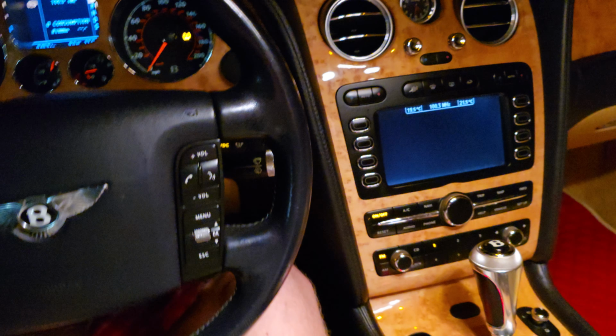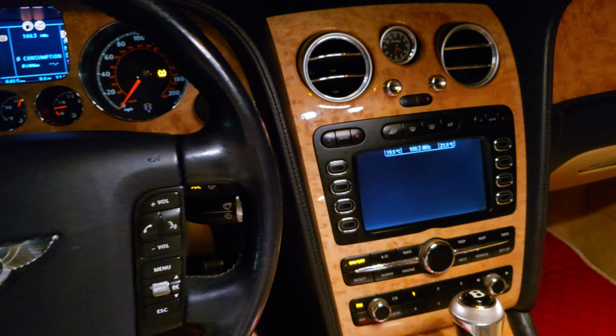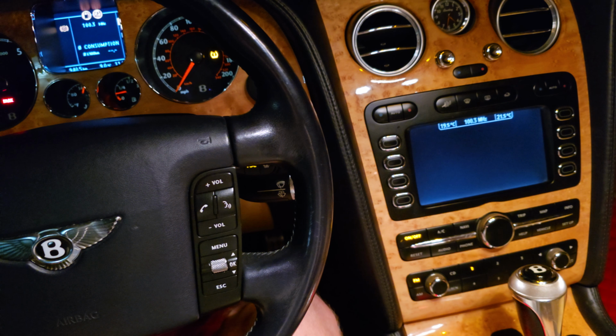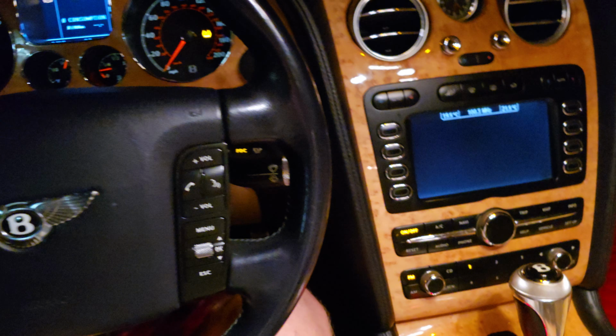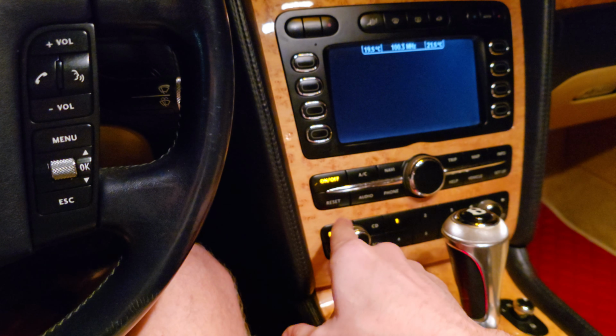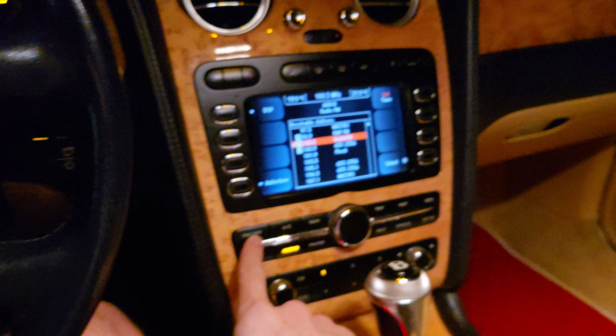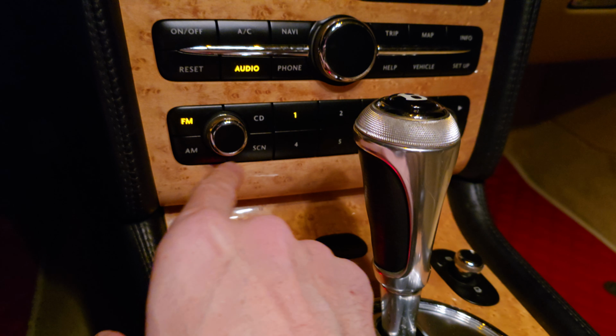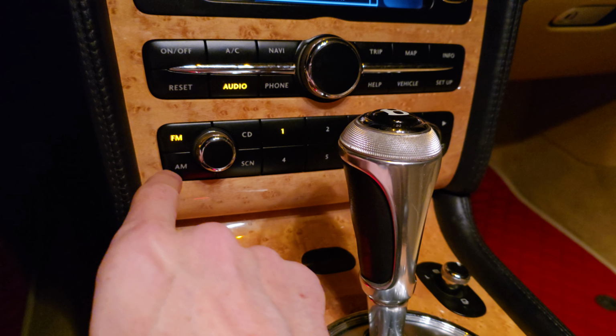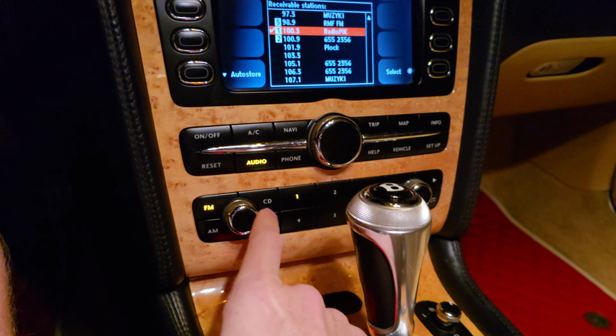Today I'm going to show you how to start your FM audio or CD audio in your Bentley GT Continental. So first of all, you have to turn on your audio system, and there is a down option, FM, CD. You can scan FM or AM if you want to add another radio.